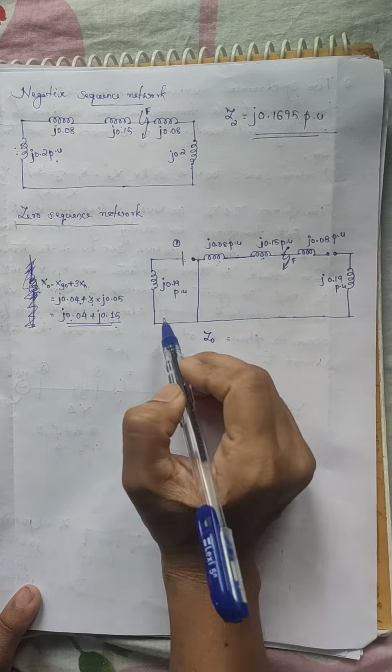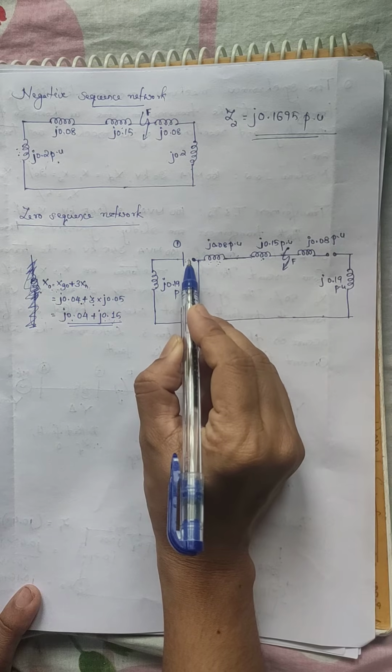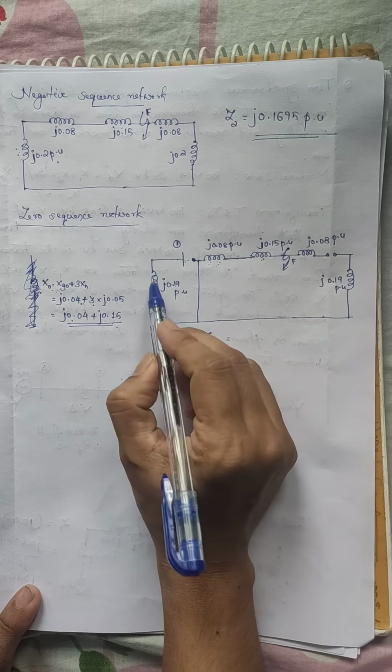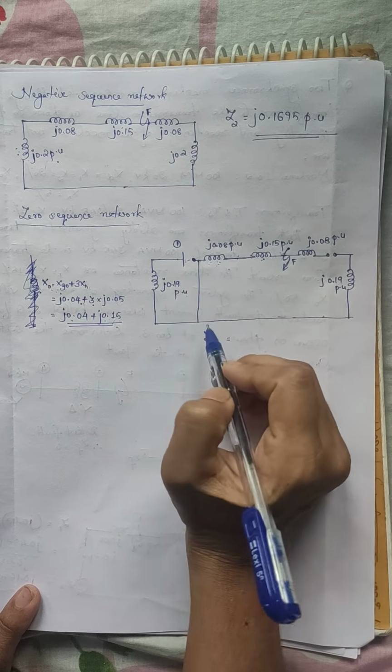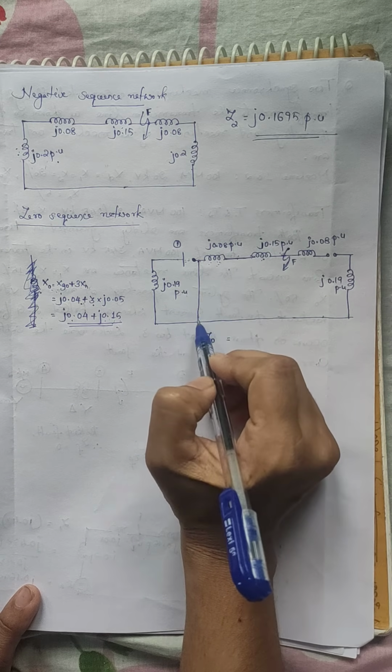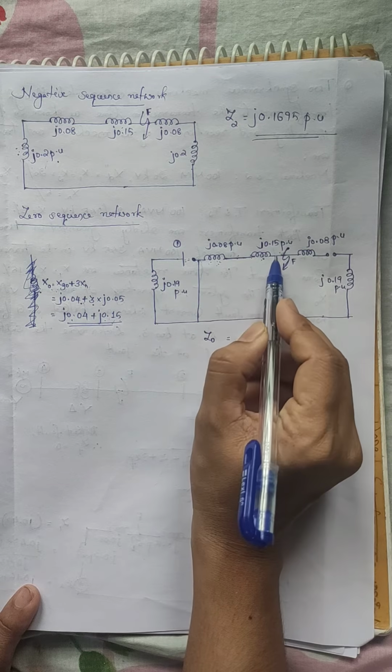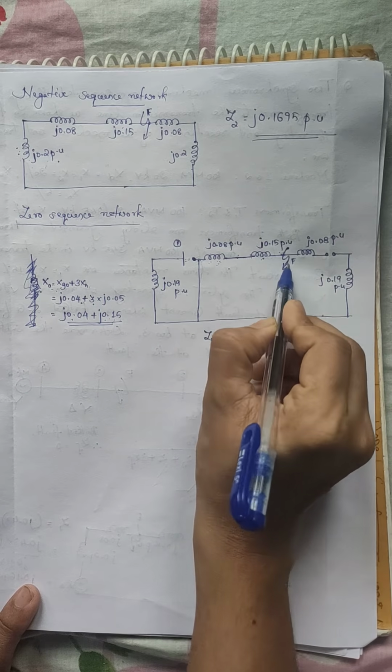Here there is an open circuit, so current from this generator cannot flow to the fault point, but current can flow through this path to the fault point.